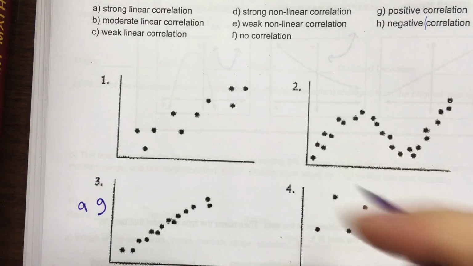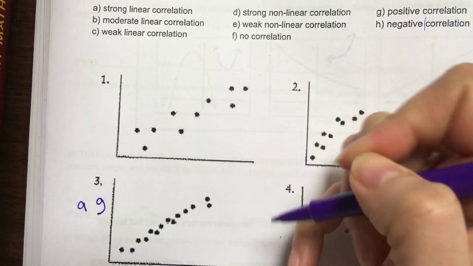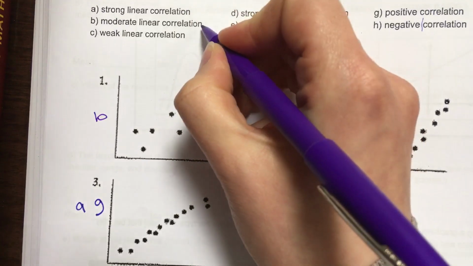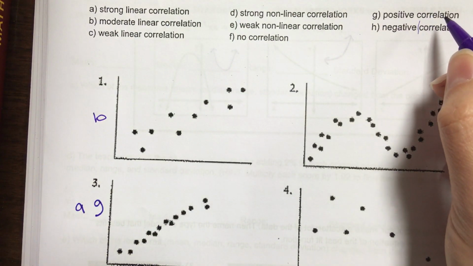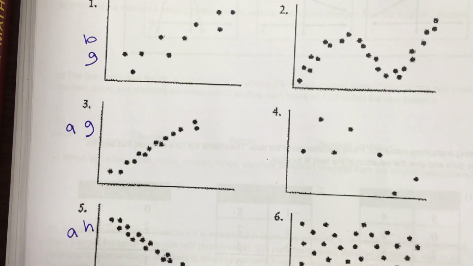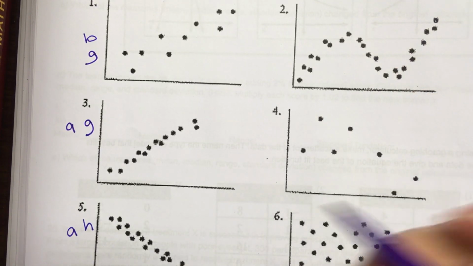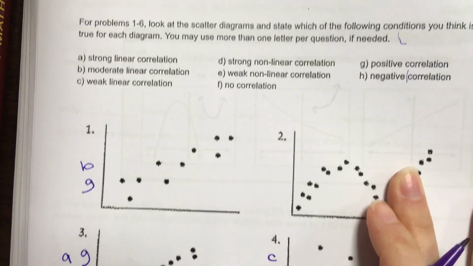1, it also has a linear trend to it, but my points aren't grouped as closely, so I would call this a moderate linear correlation. This line would have a positive slope, so it would also be classified as a positive correlation. 4 is what I would define as a weak linear correlation, which is C from our options at the top.